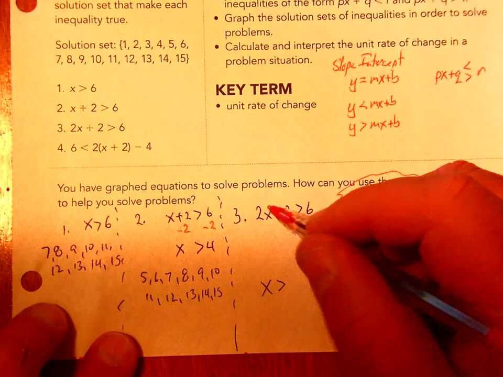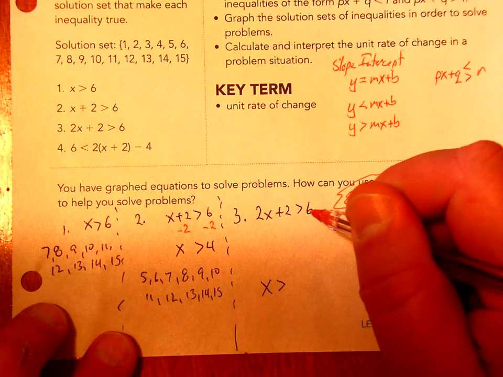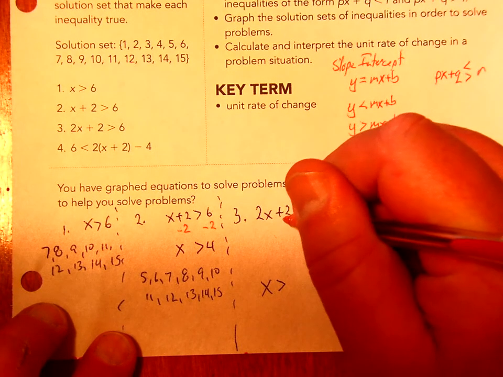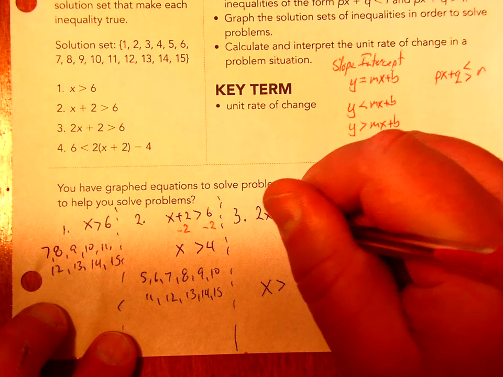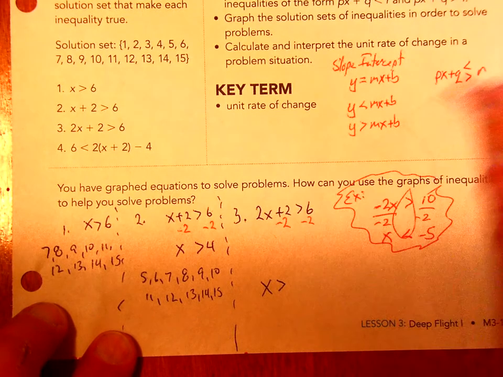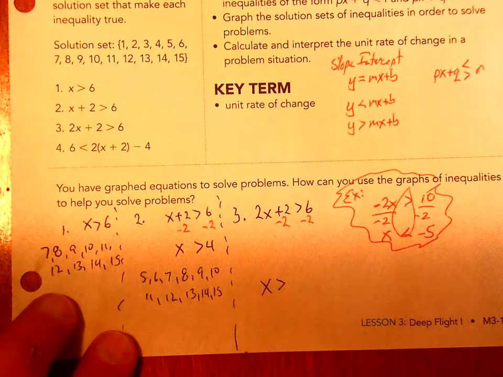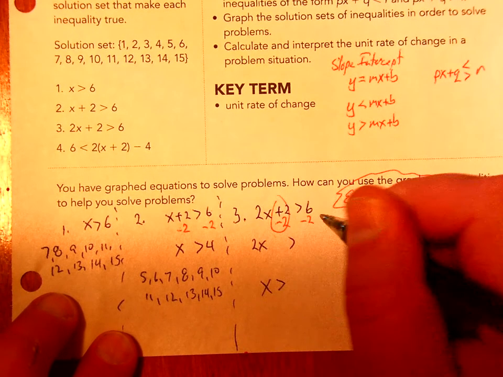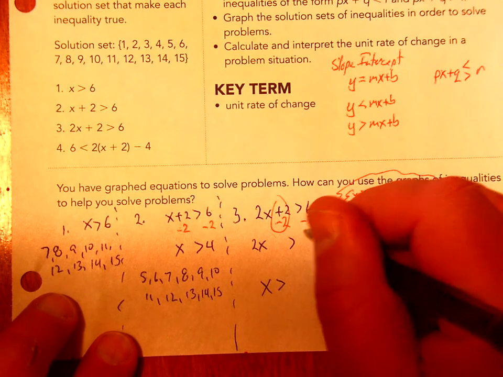So 2x plus 2 is greater than 6. Let's get rid of this 2 first. Let's subtract a 2 from both sides of this inequality. So that created a 0 pair. So all I'm left with on this side of the inequality now is 2 times x. On this side, 6 minus 2 is 4.